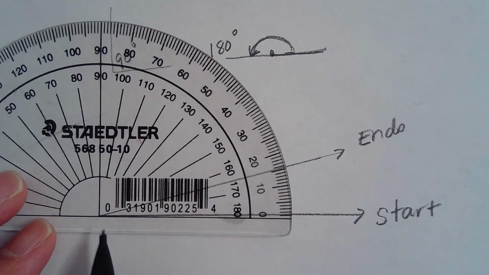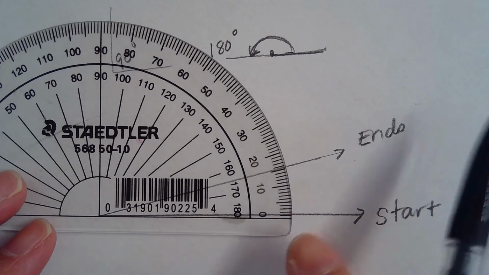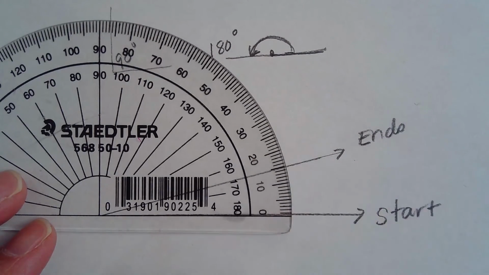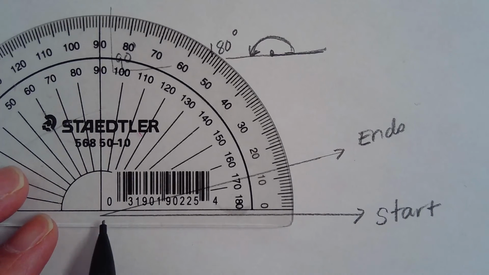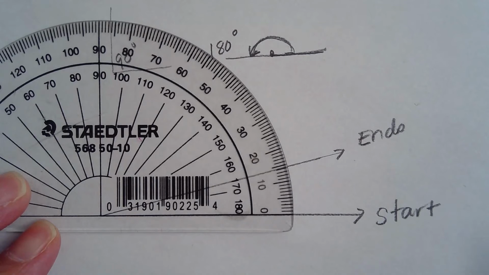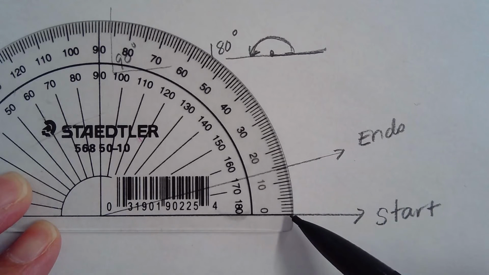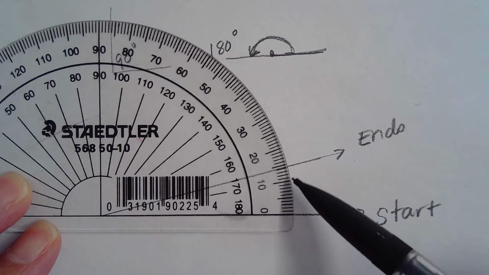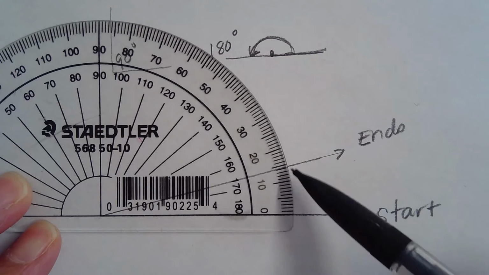So I gotta start at 0. So one arm at 0. The hinge has to be right there. Oh, how big is this one? 14. So 0, this is gonna be 10, and then this is 15.